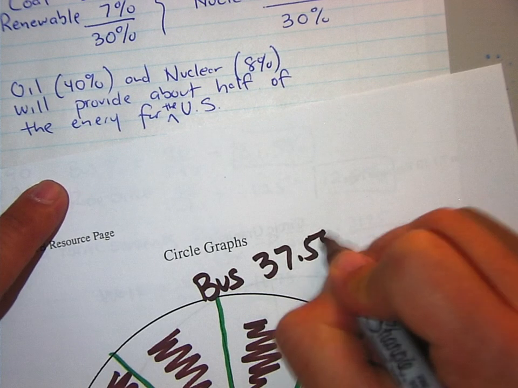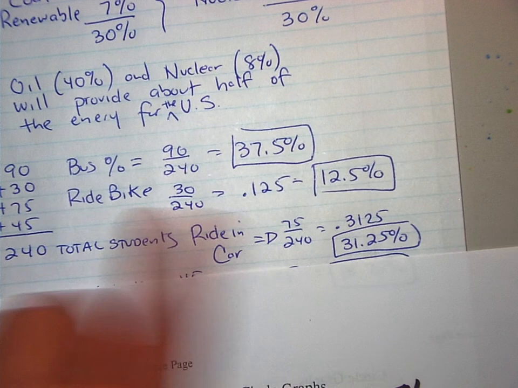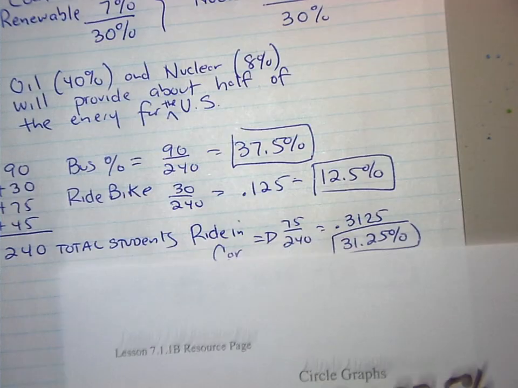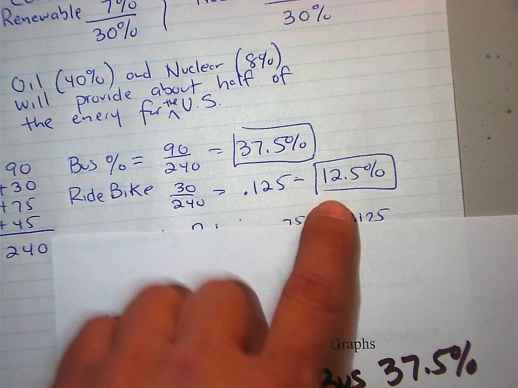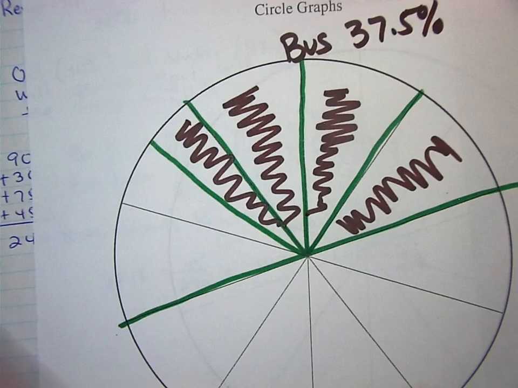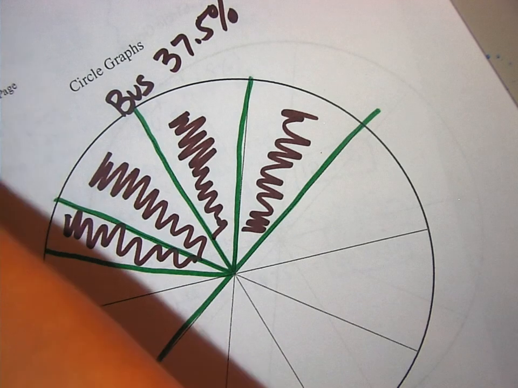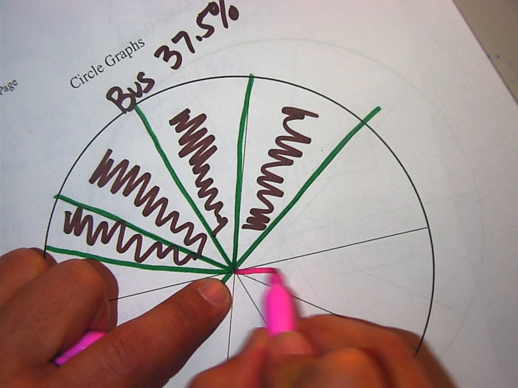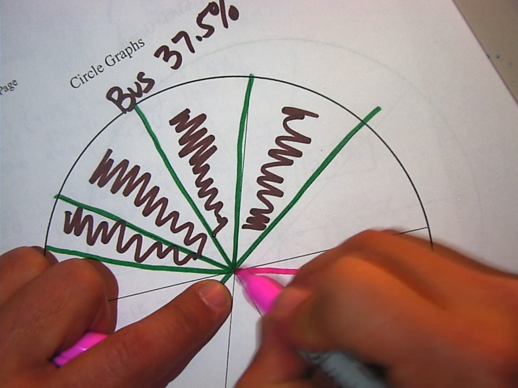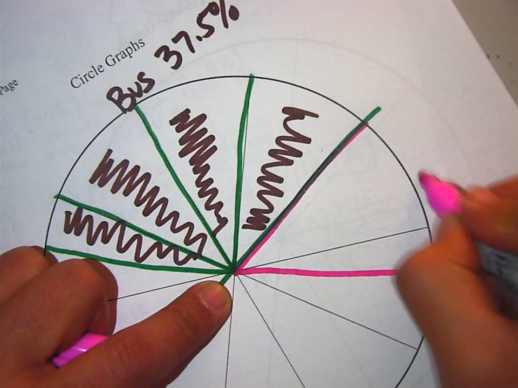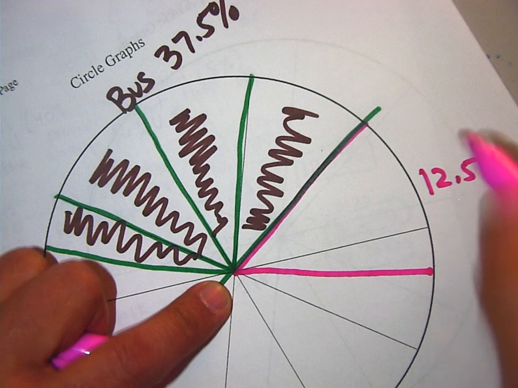The next one is ride the bike, 12.5%. Right? So how much is 12.5? That's like 10, so that's about this one and a little bit more. So more or less, this is 12.5%, and this is the ones that ride the bike.